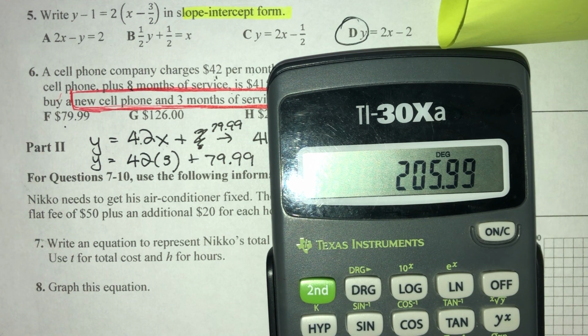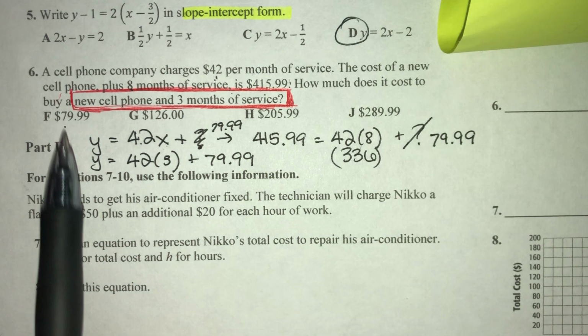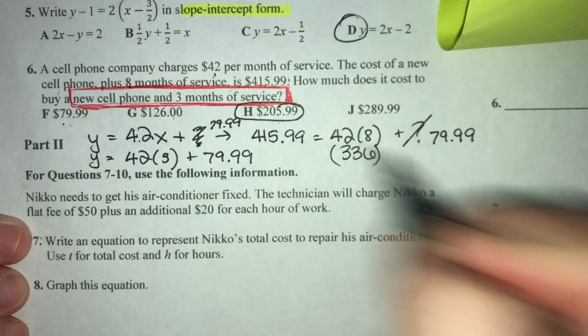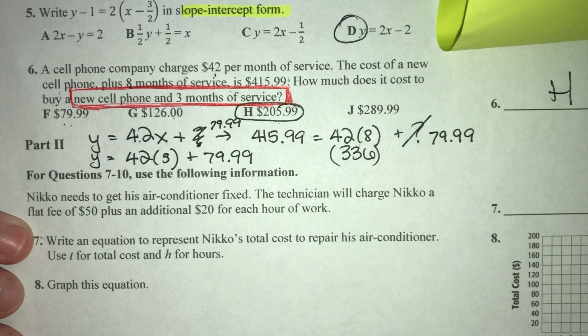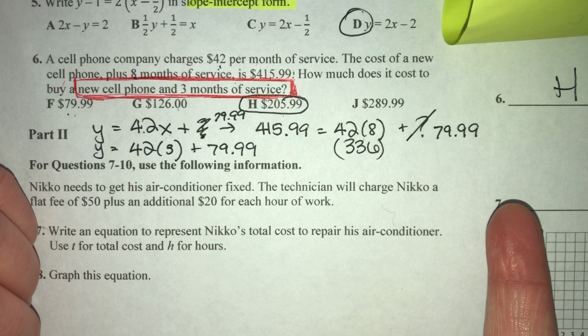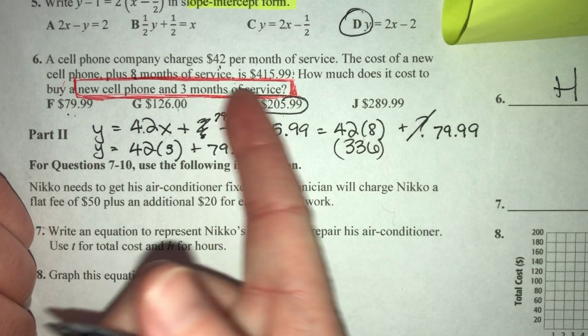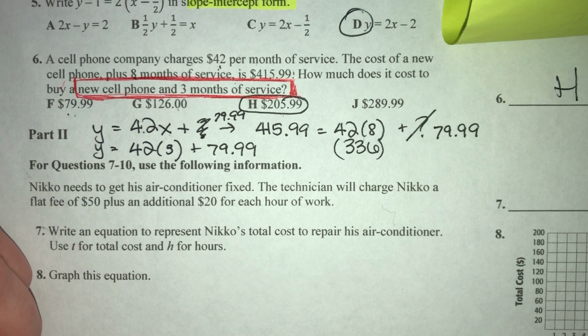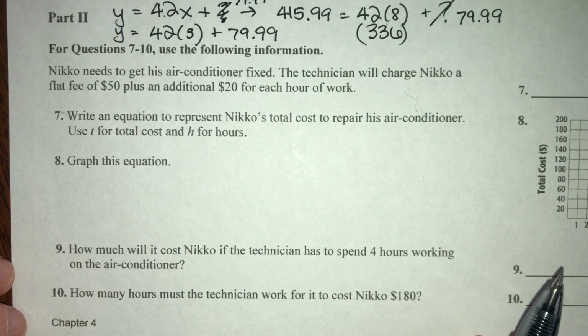It doesn't mention tax. Some of you like smarty pants always think, well, you've got to pay tax. Yes, you do. But in a math problem, if it doesn't mention it, they're not asking for it. So keep it simple. So 205.99. Is that one of my choices? Yes, it is. H. I hope that makes sense for you guys. If you have questions, let me know. We had to figure out the cost of a new cell phone and 3 months of service, and the service is $42 per month.